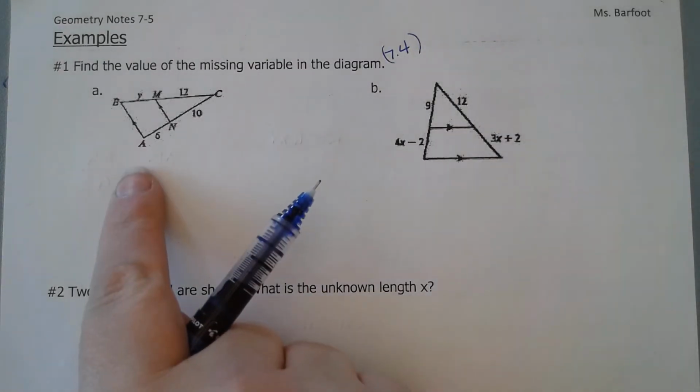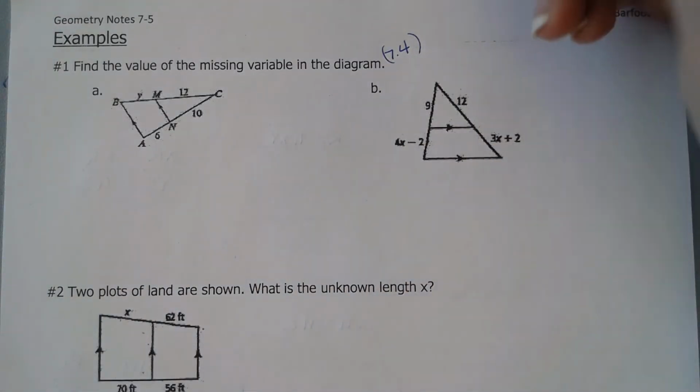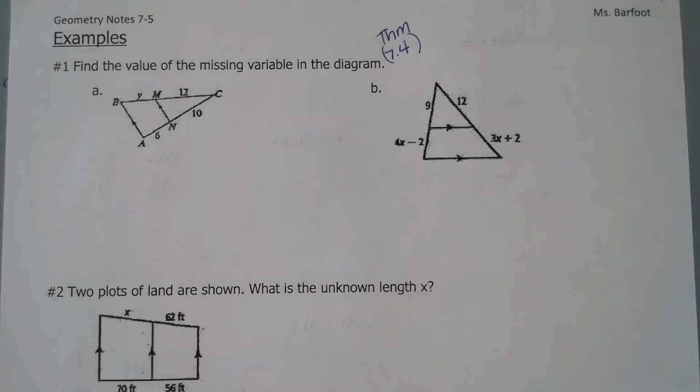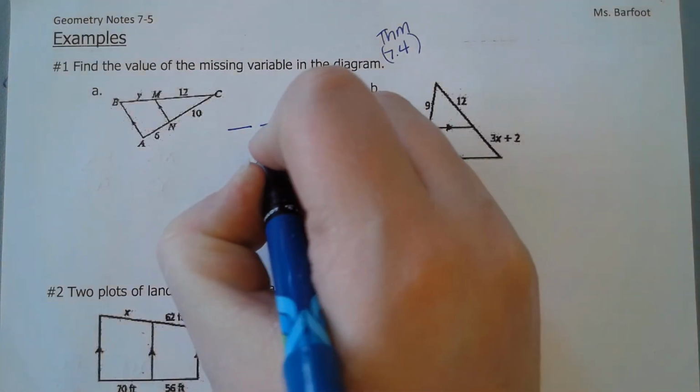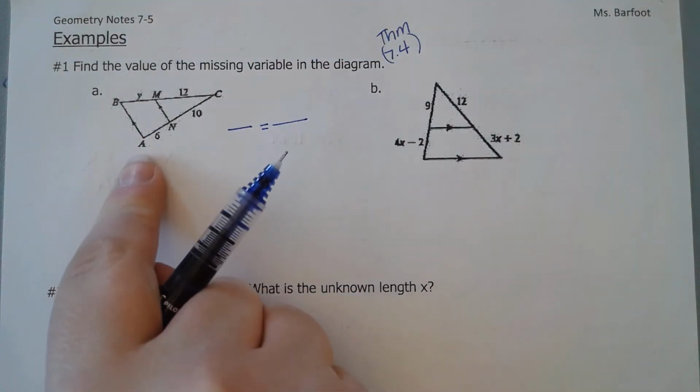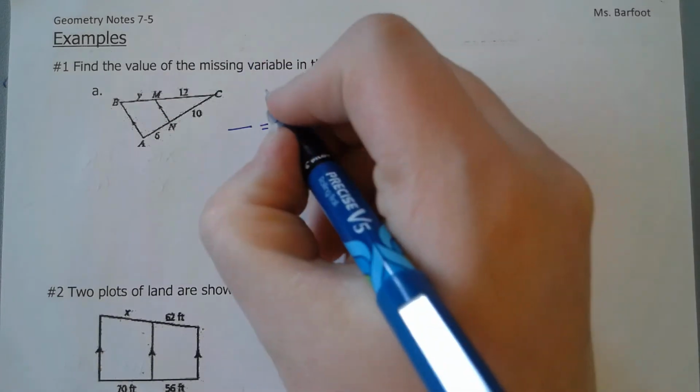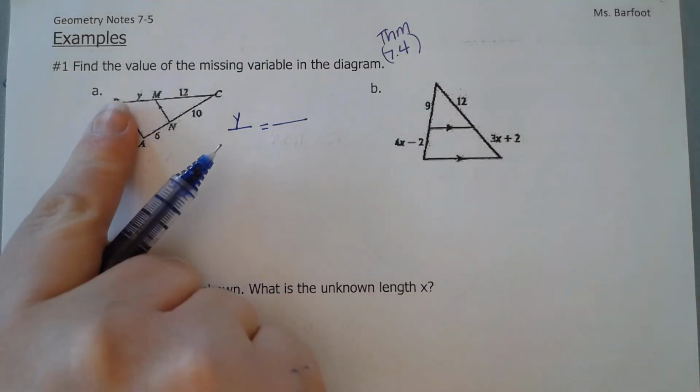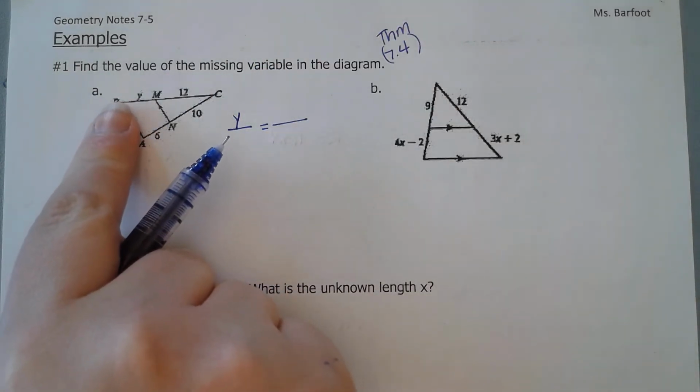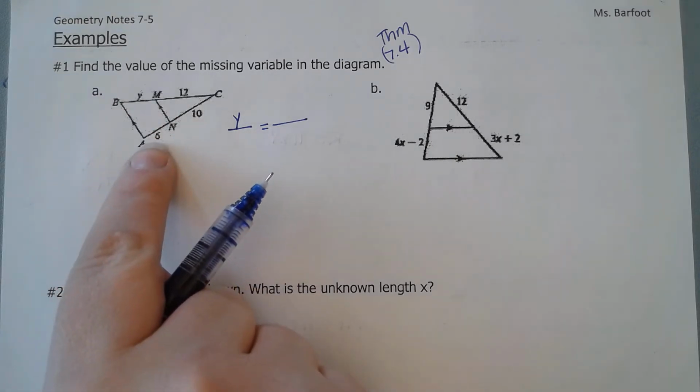All right, theorem 7.4 is using this to go ahead and solve for x. Now what we have to do, our big thing here, is to write our proportions by matching the corresponding sides. So start off with problem A. If I start off with y, what does y correspond to on this picture? Well, it's going to correspond to 6.